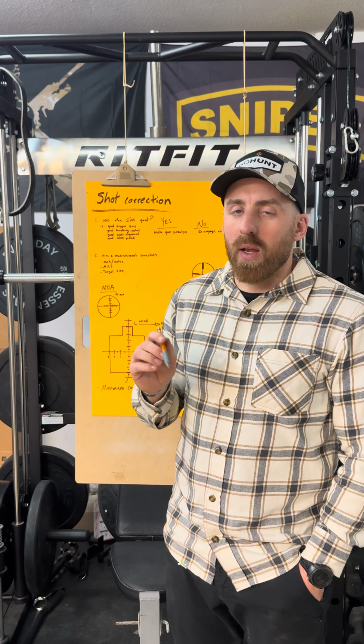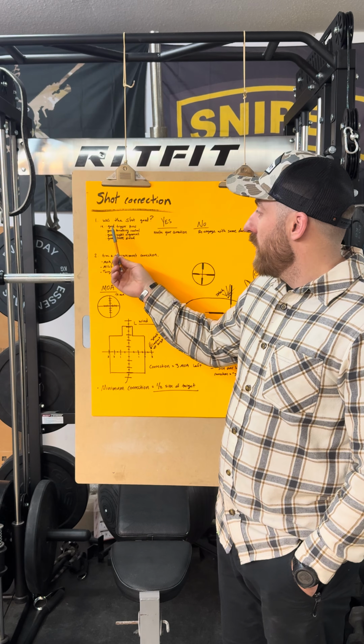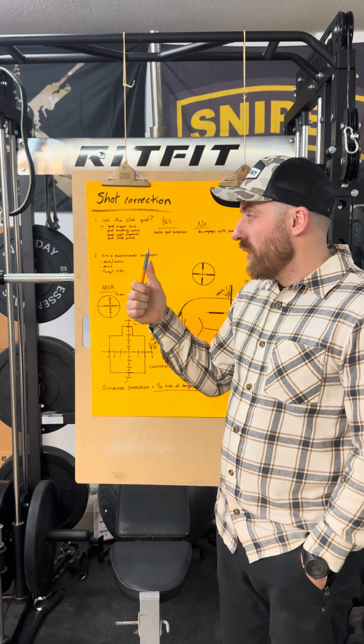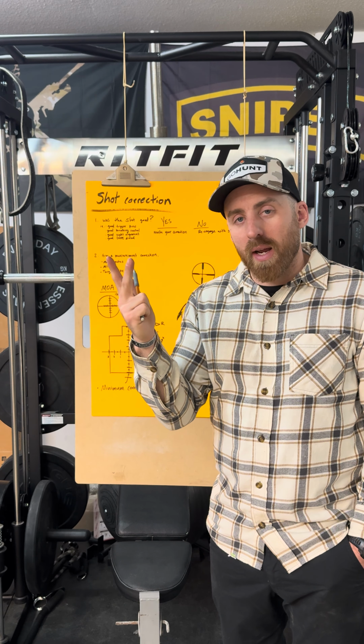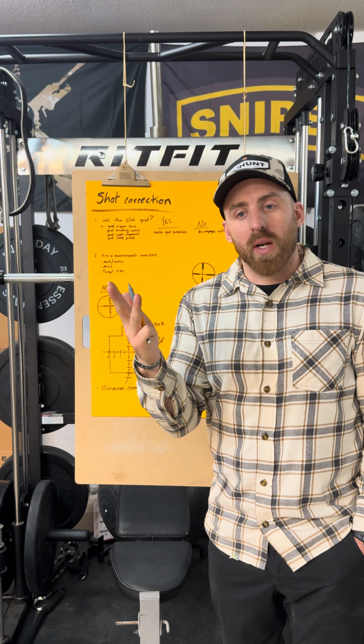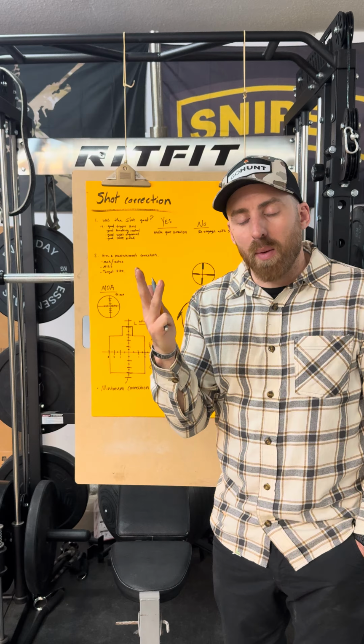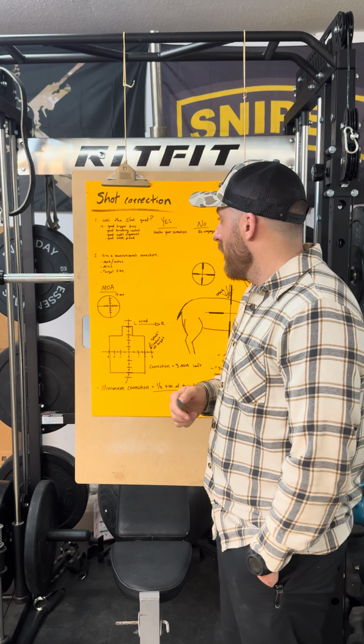So, number one is figuring out, do you even need to make a correction? In order to know that, the shooter has to know whether or not they placed a good shot. So what does that mean? Going through the steps here, was the shot good? I.e., did they have a good trigger press? Did they have good breathing control? Did they have good sight alignment? And was the correct dope or data implemented into the scope?